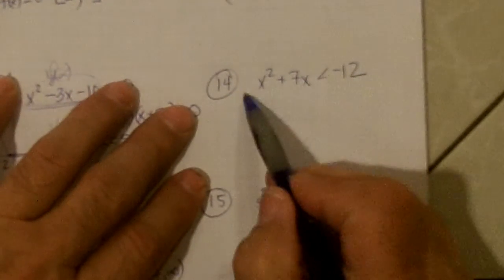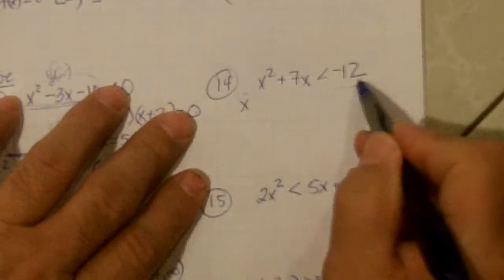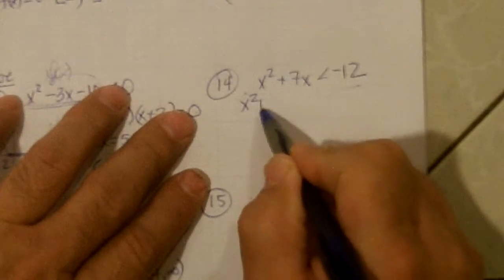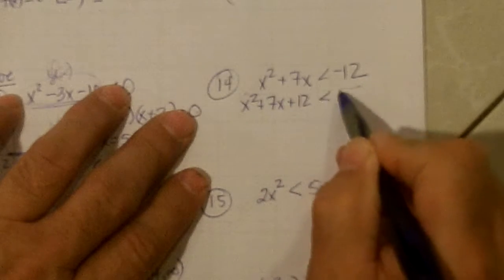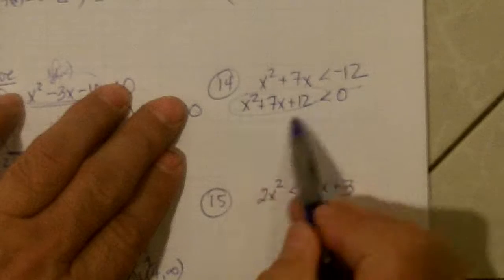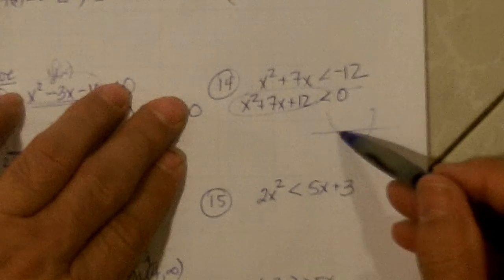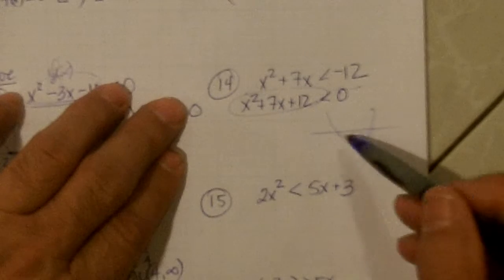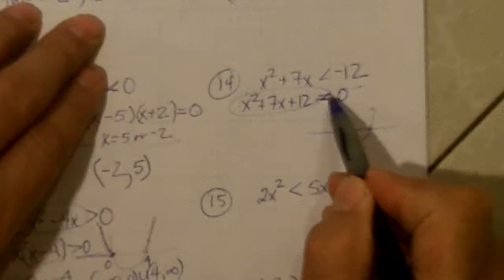14. I want the part of the parabola, whoa, let's move the 12 over so we get our parabola and have it equal to 0. So this is a right side up parabola and I want to have it less than 0, so I'm going to be using the point of it here. I just got to find these, so I'm going to figure out what makes it equal to 0.